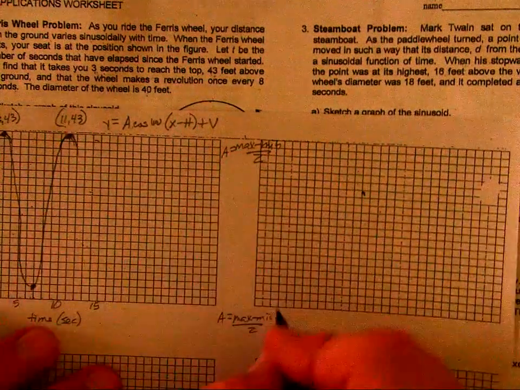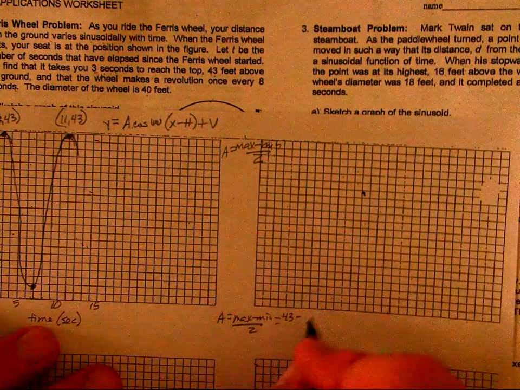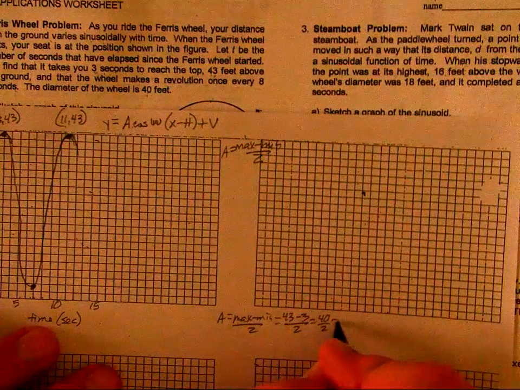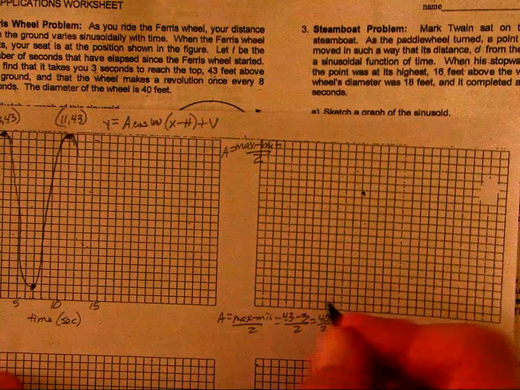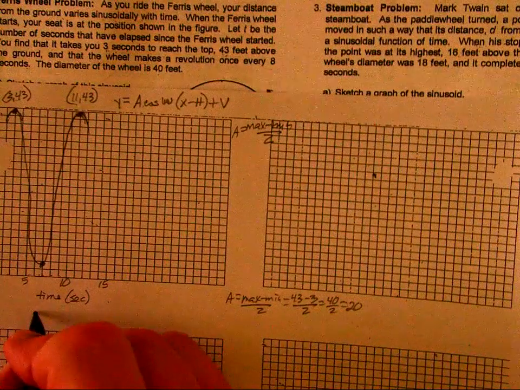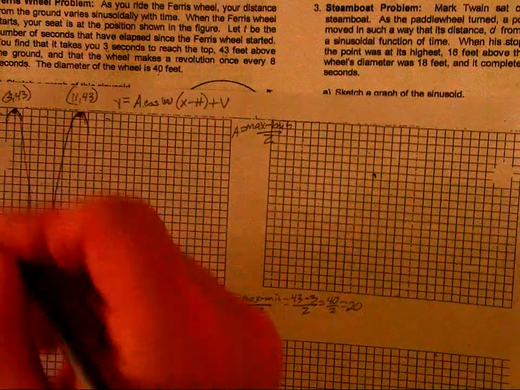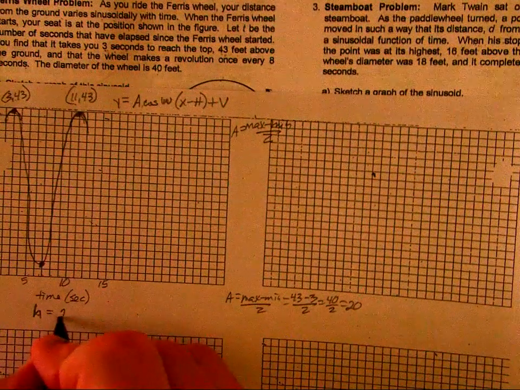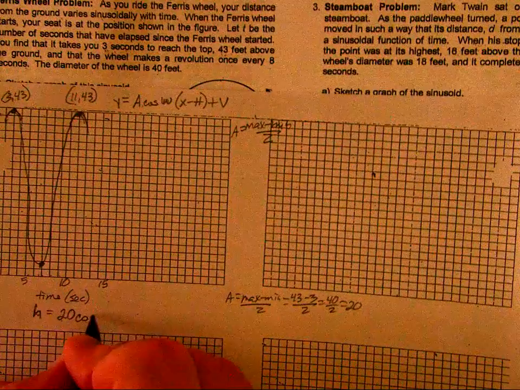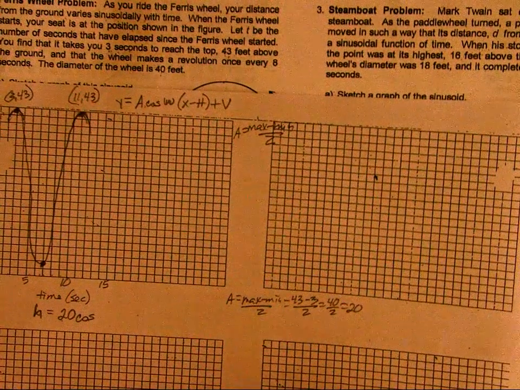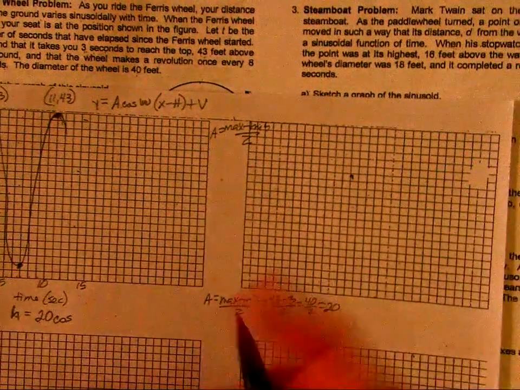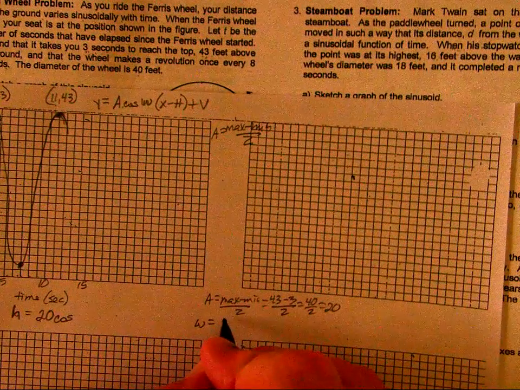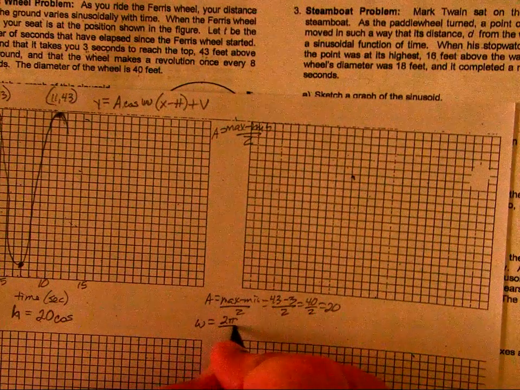Well, our maximum was 43. Our minimum was 3. That's 40 divided by 2. So our amplitude's 20. So we start our equation. We can say y equals, or instead of y, you could say our height. So h equals, our amplitude is 20. We're going to use cosine. Now our angular velocity. Just like we did on the second part of that sine cosine worksheet, to find the angular velocity, you can take the normal period, which is 2 pi, divided by the period.